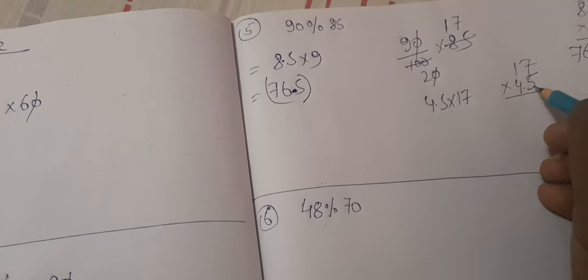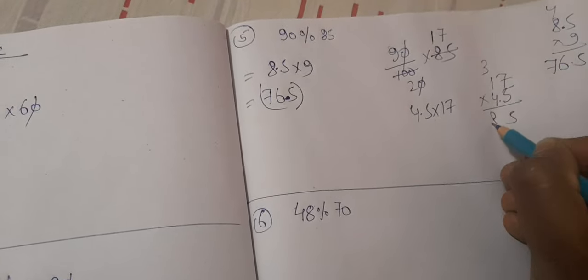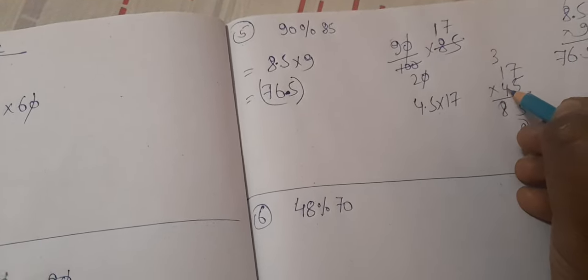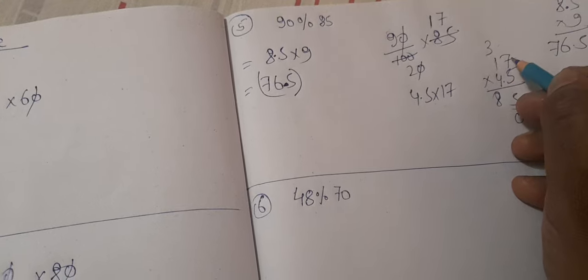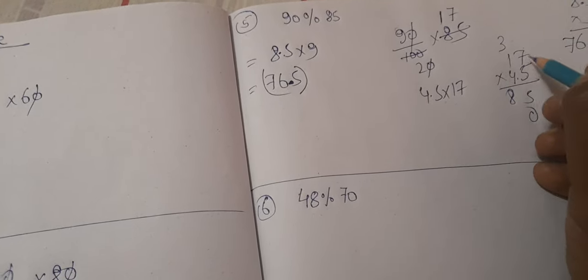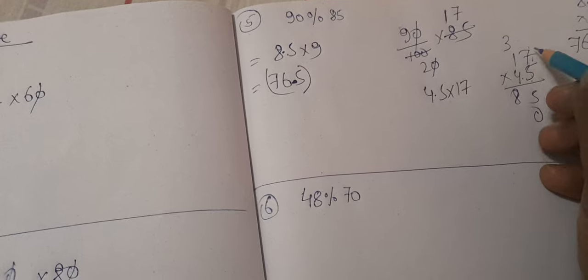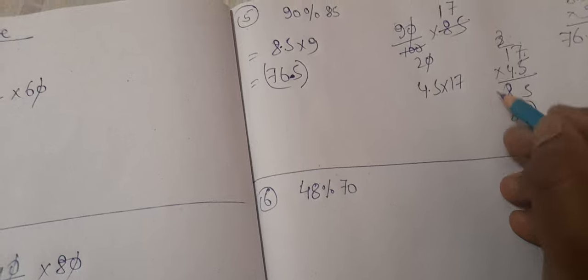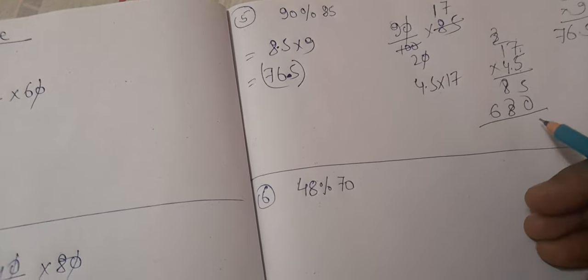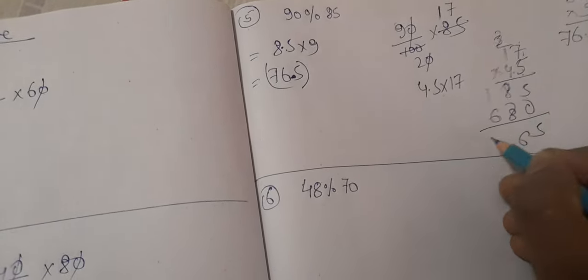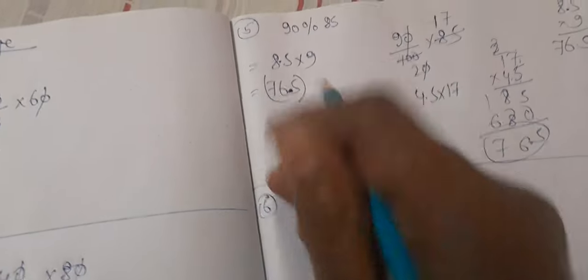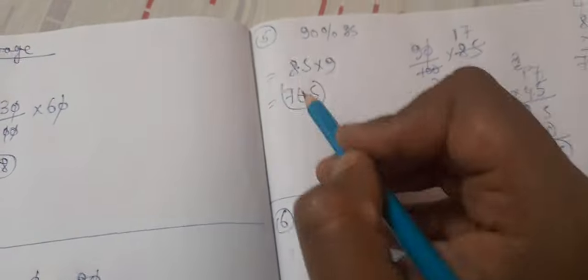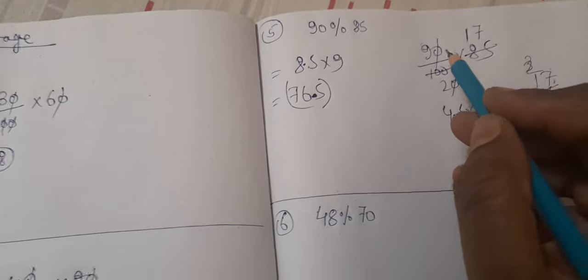Now do normal multiplication. 5 7s are 35, 4 7s are 28. So see this, 76.5. I think this method will be easier than the normal method. You can apply any method, whichever is easy.